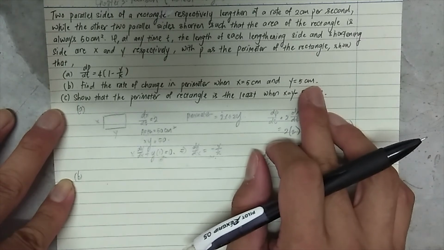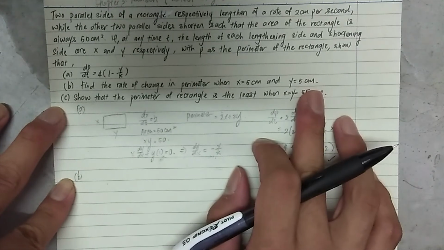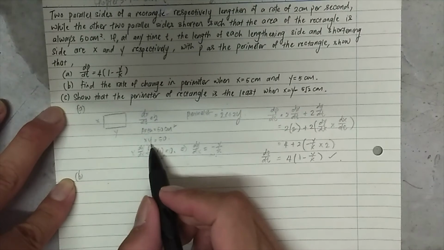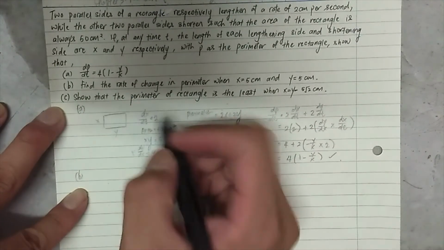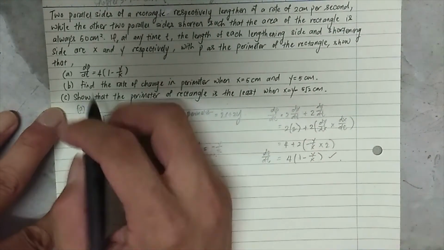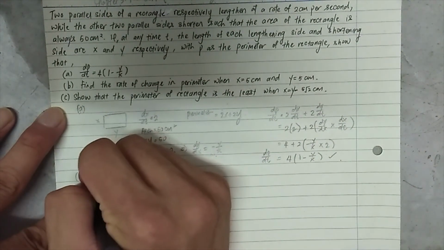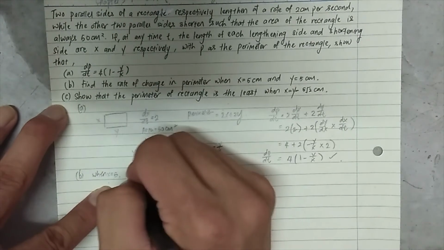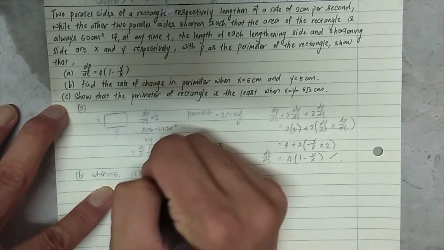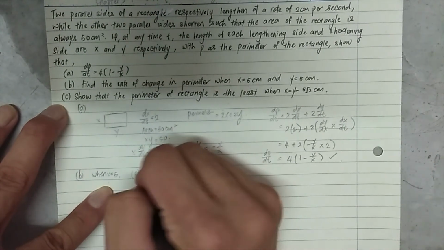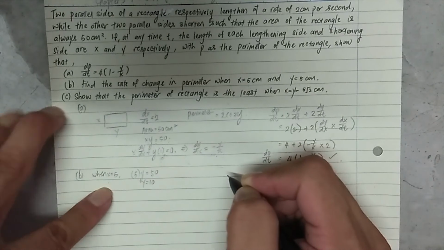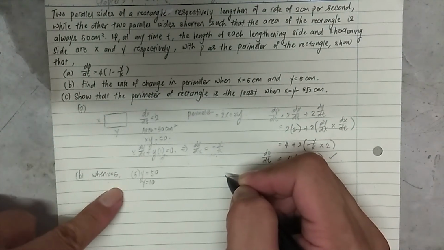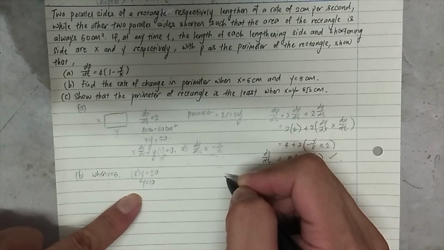To find this, we substitute our value into xy equals 50. When x equals 5, 5y equals 50, so y equals 10.